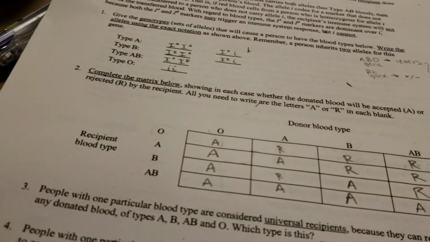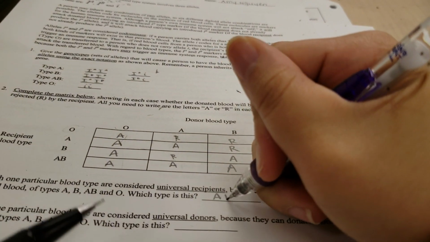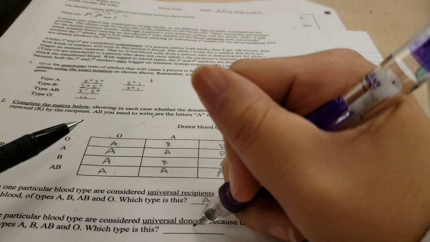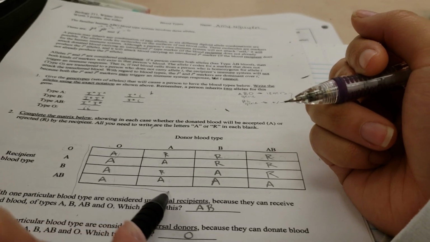Okay, next one. This is universal recipient. So AB can accept everyone. Universal donor is O, because O will be accepted by the person right here.